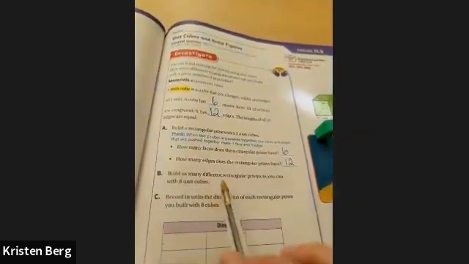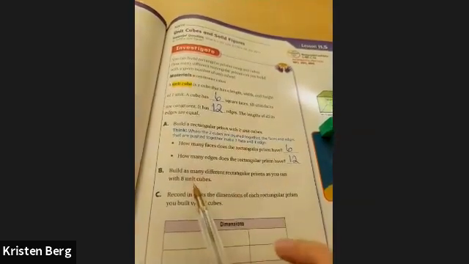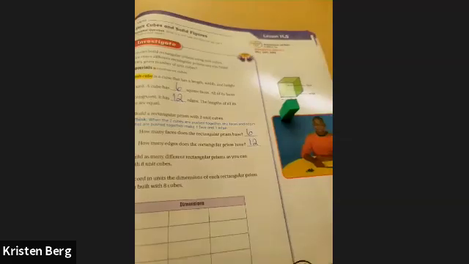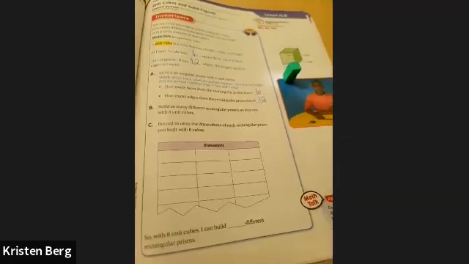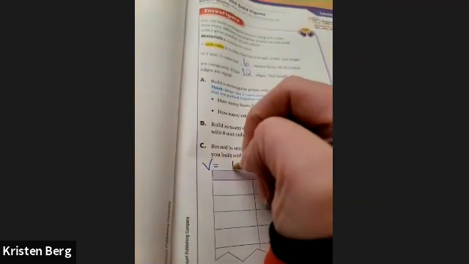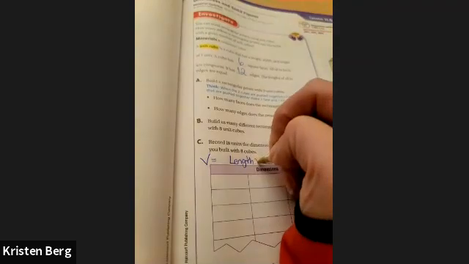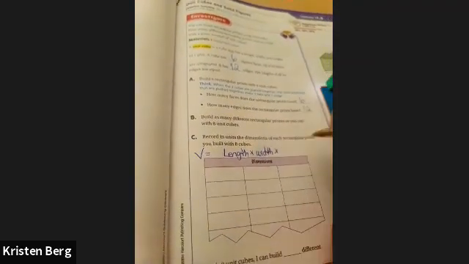So what it wants you to do is build the different rectangular prisms that you can with 8 unit cubes. Now I'm just going to tell you, when it comes to unit cubes, you will be talking about volume. So volume is length times width times height.